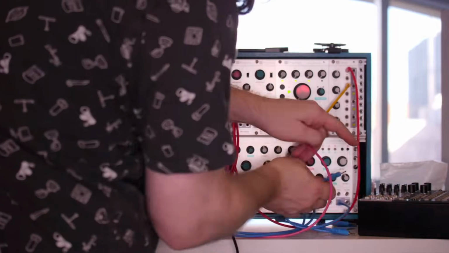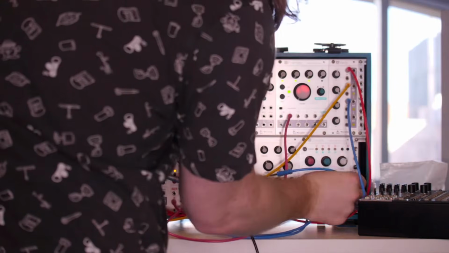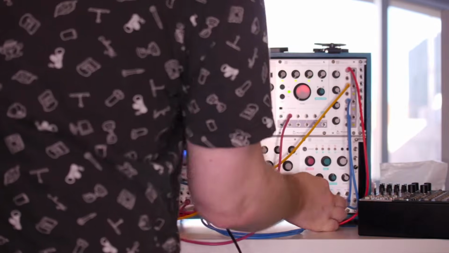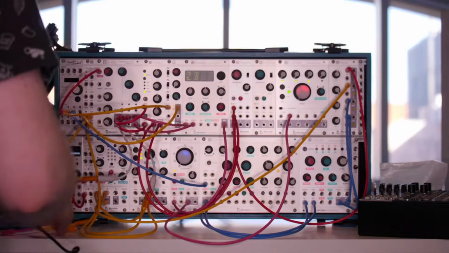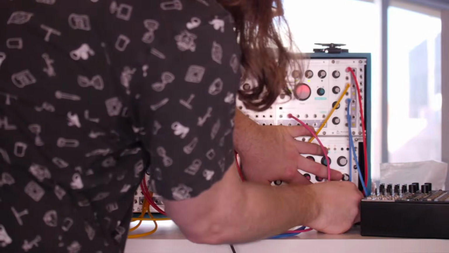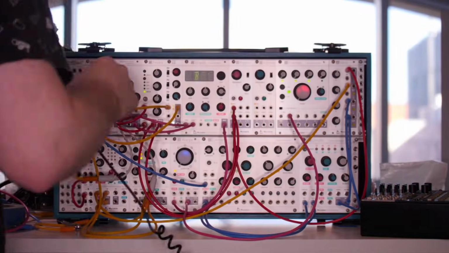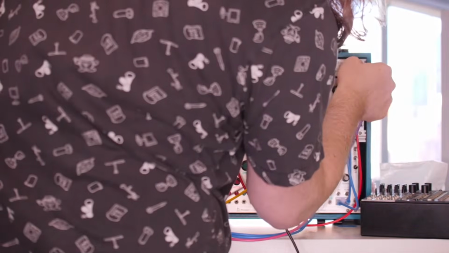So here we go. Out 2. And that's not screwed in tight enough. Good. Okay, and then let's go ahead and use these purple cables to go out of Veils.